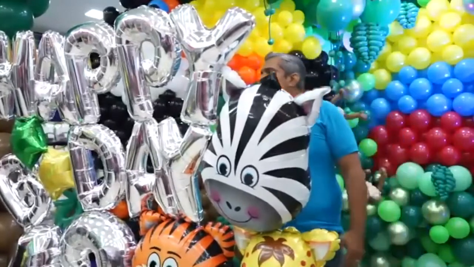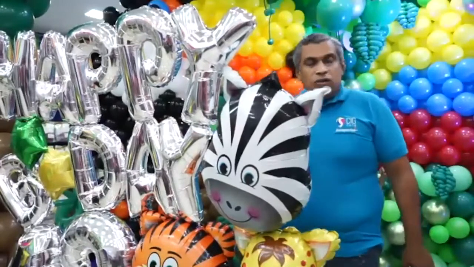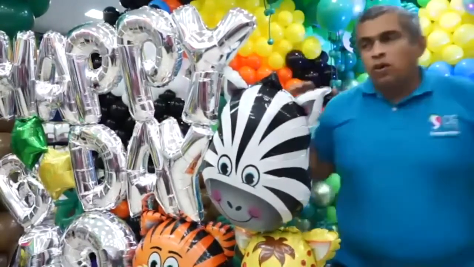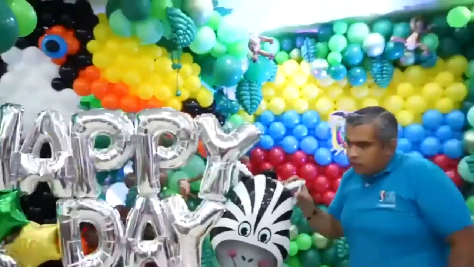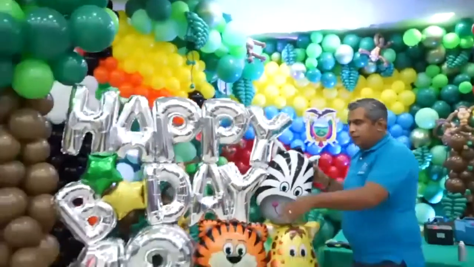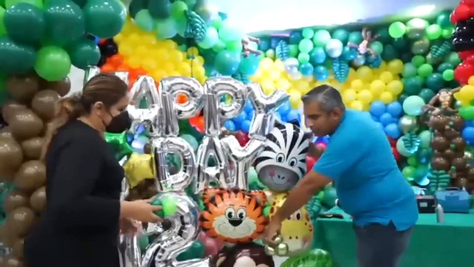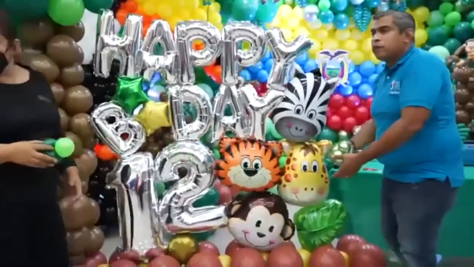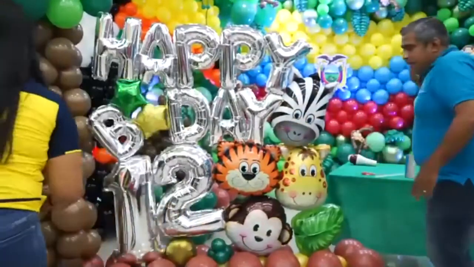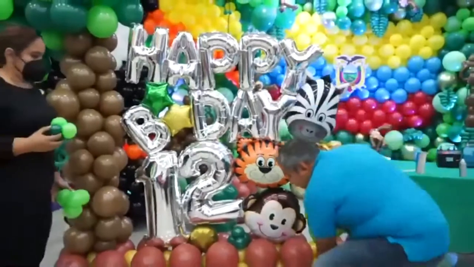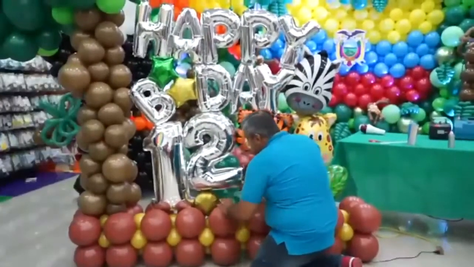On the base of the balloon bouquet, you have some parts where you can give a little bit of support using the round balloons. I'm using the glue gun. Remember, it's a low temperature glue gun for the latex balloons. And I'm using this in clusters of 3 divided by around 5.